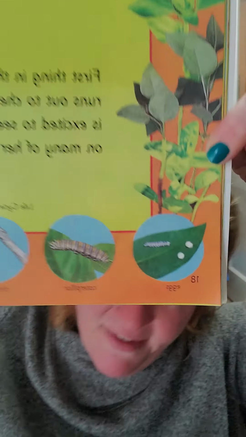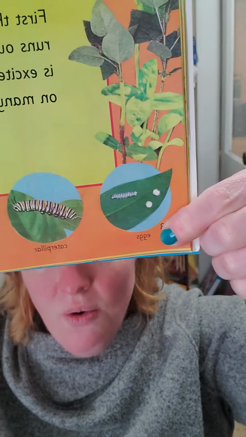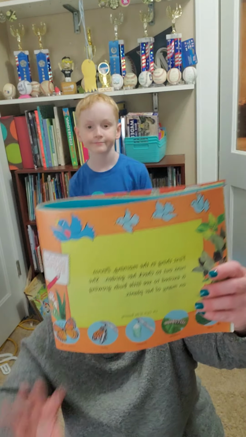Here's something cool too. At the bottom of the page, pictures. They show the life cycle of a caterpillar. Why would they show that when we're talking about flowers? We're not talking about butterflies. Pollinators. Yes, because butterflies are important pollinators in order for the flowers to grow and bloom.